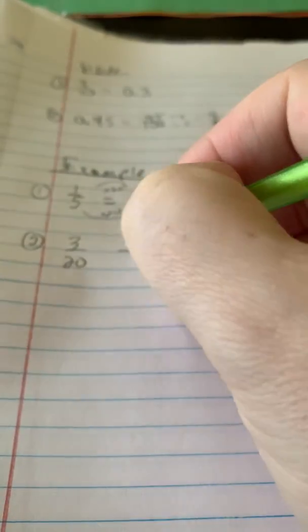Number two had us at 3/20. Again, we want our denominator to be 100 because in percents our denominator is always 100. When we have 3/20, what do I do to 20 to get to 100? I multiply it by 5. So 3 times 5 gives me 15. 15/100 is 15%.